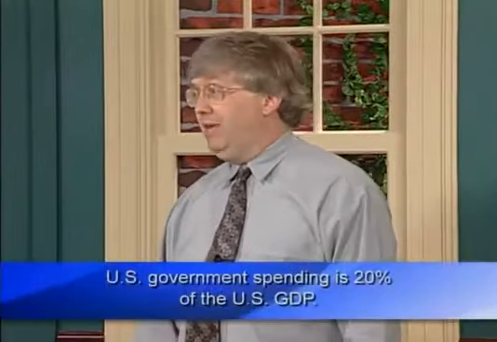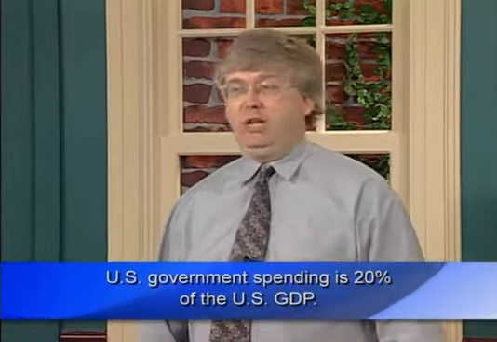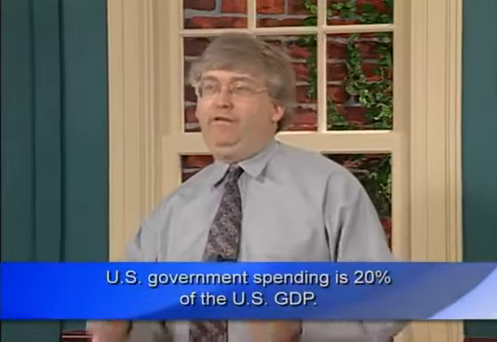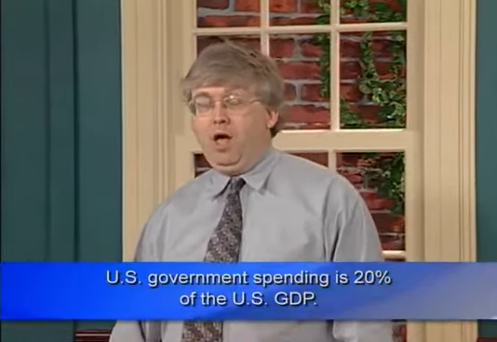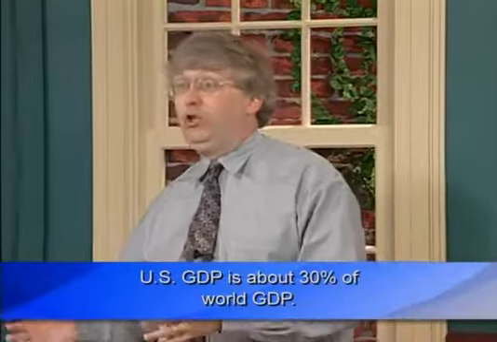The starting point for thinking about federal taxes and spending is that the federal budget is huge. Roughly speaking, the U.S. government spends 20% of U.S. GDP year in, year out, a fifth of total U.S. GDP. According to World Bank estimates, U.S. GDP is about 30% of world GDP. Actually, it's a little bit more than that.